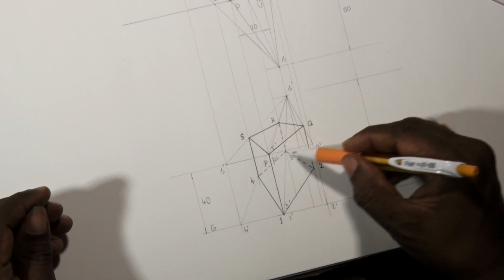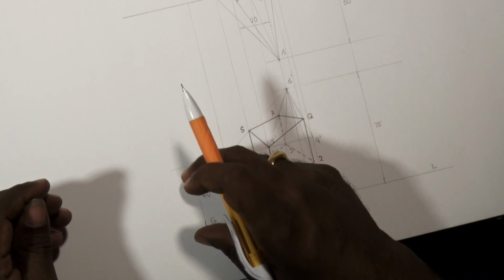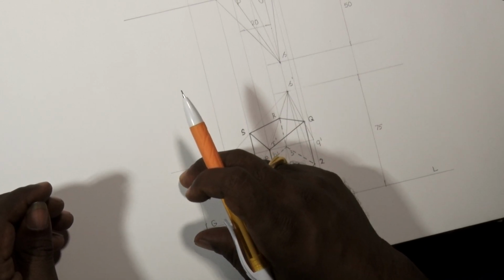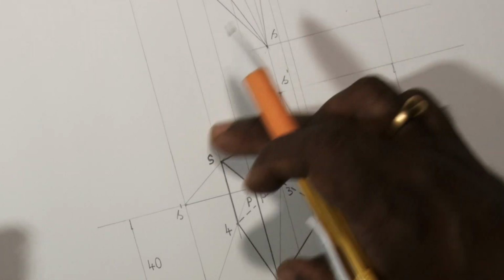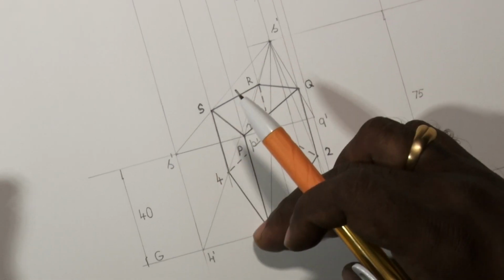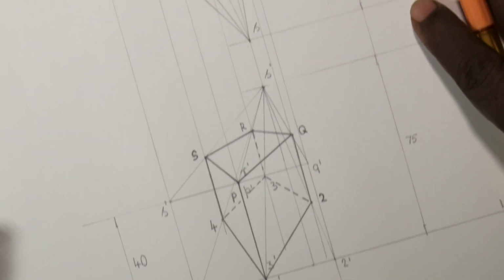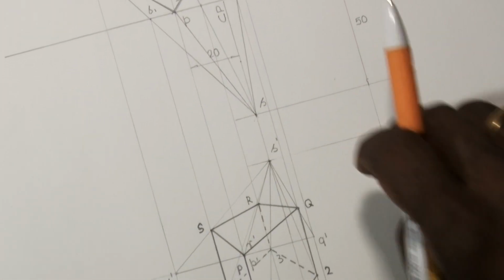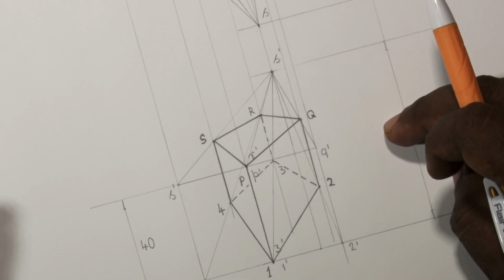Finally, we join PQRS. It is fully visible. The reason is that the height of the object is 40 and the height of the observer is 75. So we are able to completely view this top portion. Then we take the outer edges and make all the visible edges dark and the invisible edges dotted. So this portion gives you the final perspective view of the cube.